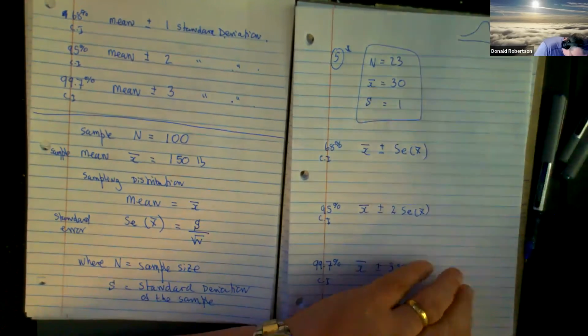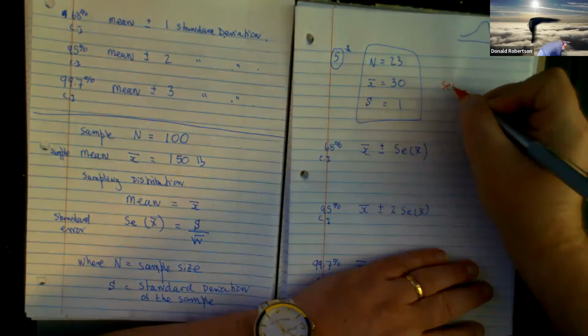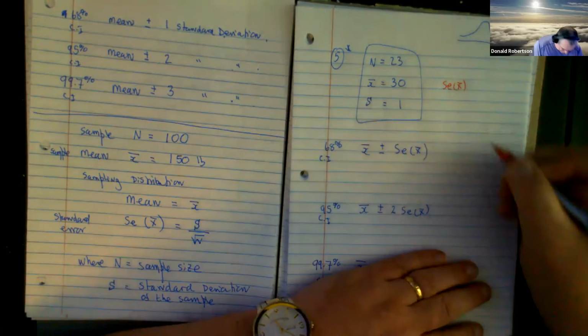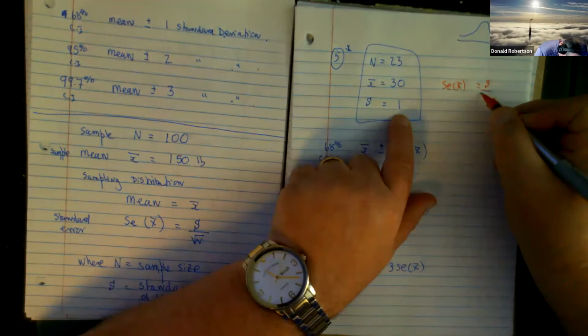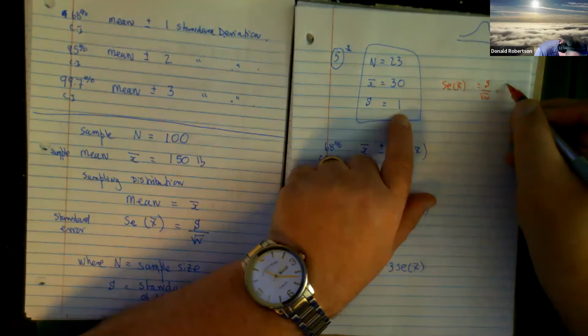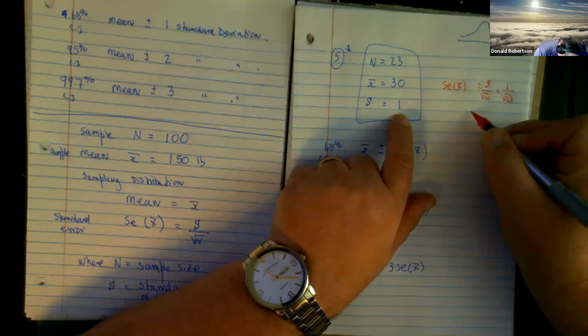So I need one more number, and I need to know the standard error. And it's s over the square root of n. It's 1 over the square root of 23.